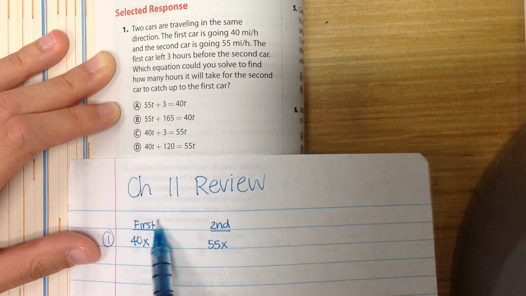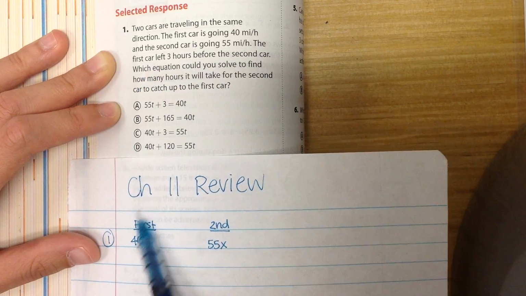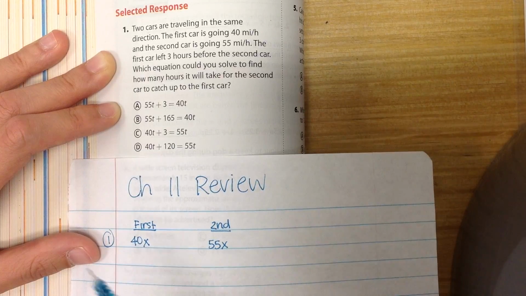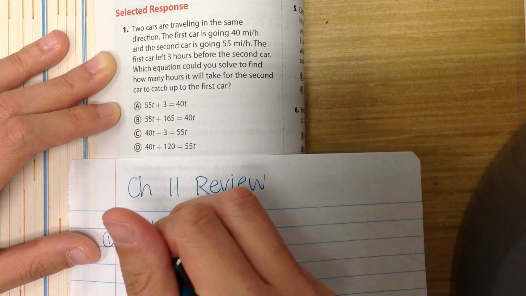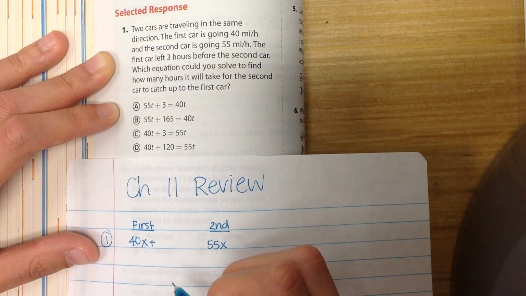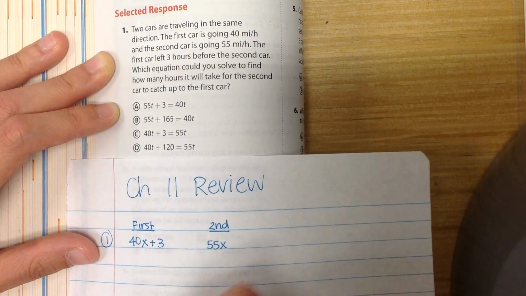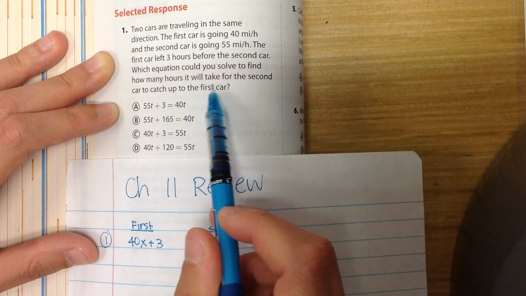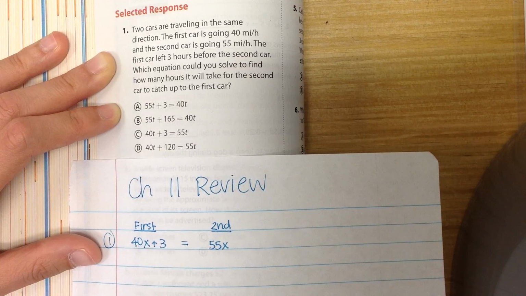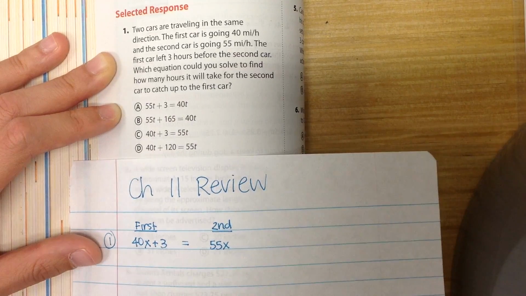Now, this first car leaves 3 hours before. It has a 3-hour head start. If it has a head start, aren't you adding some time to it? It's ahead, so you're adding 3 hours. And then you want to know how many hours it will take for the second car to catch up. Catch up means when will they be the same? So when will they be equal? I think a lot of you might have gotten C as your answer.